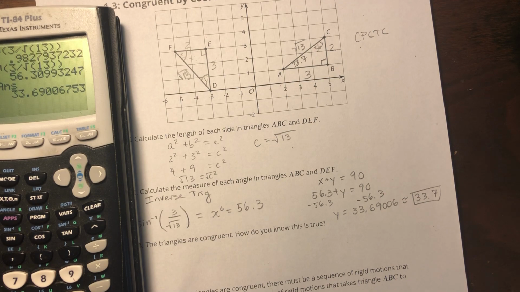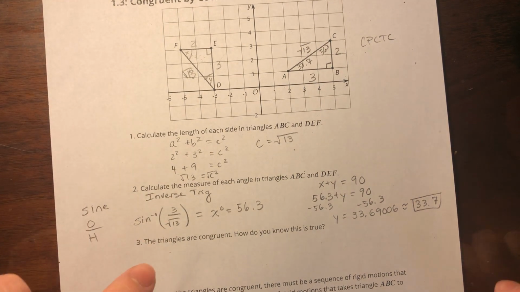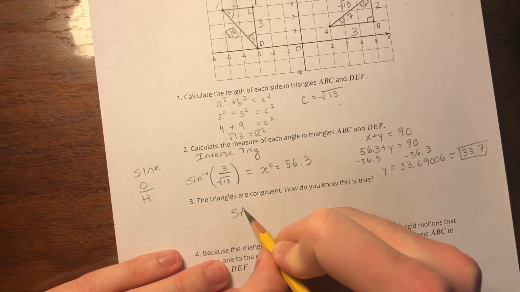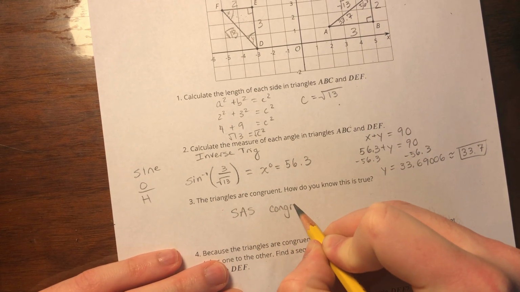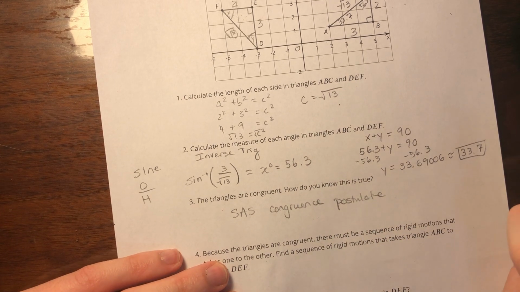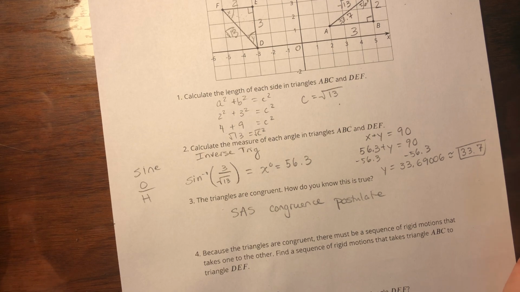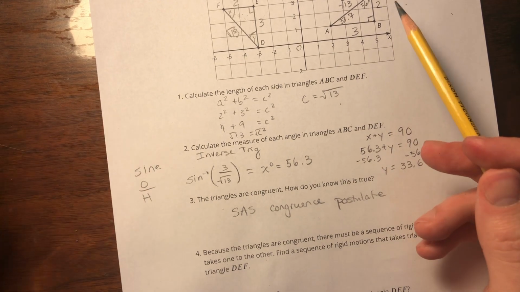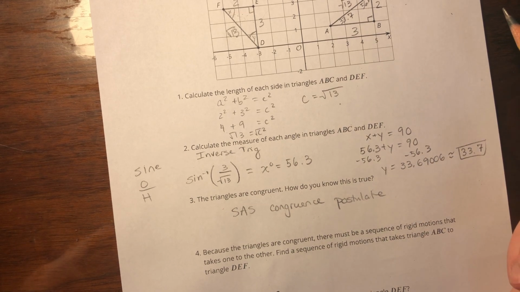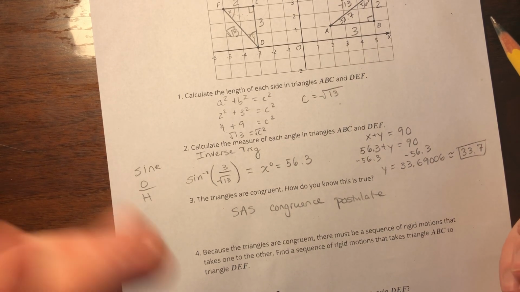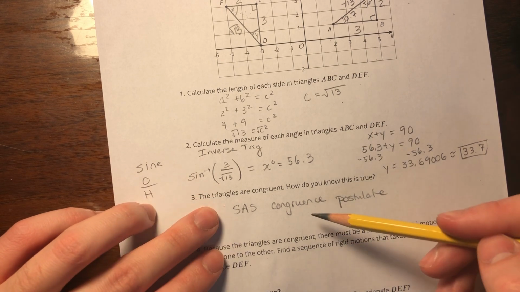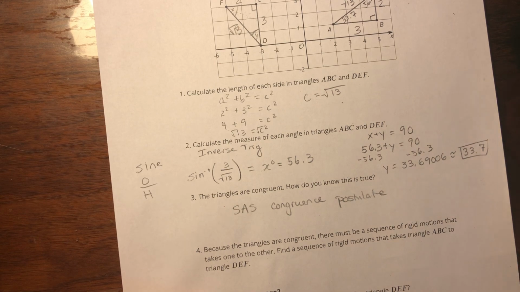All right, that's good. The triangles are congruent. How do you know this is true? Side angle side congruence postulate. All right, and really, if you wanted to, you could have used ASA, HL, AAS, side side side. You could have literally used any of the congruence postulates. So there are 5 different correct answers for number 3. But that's the one I used originally, so I'm going to stick with that.